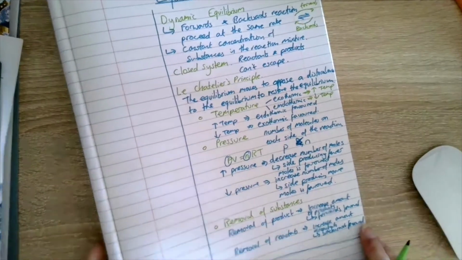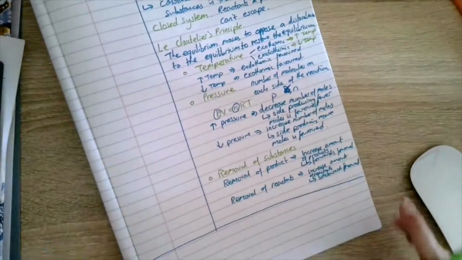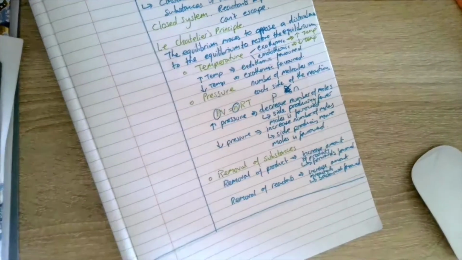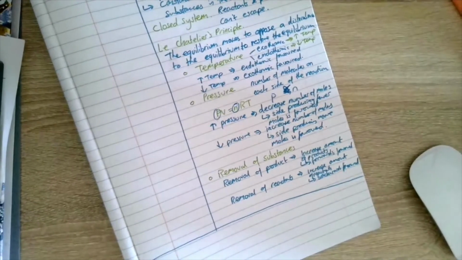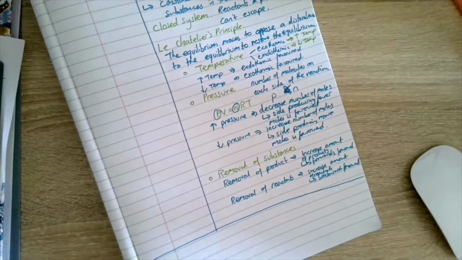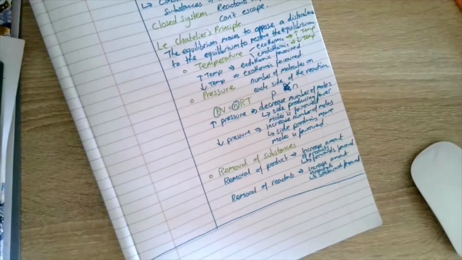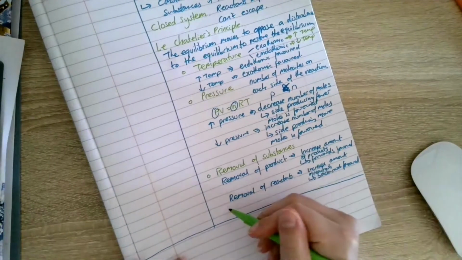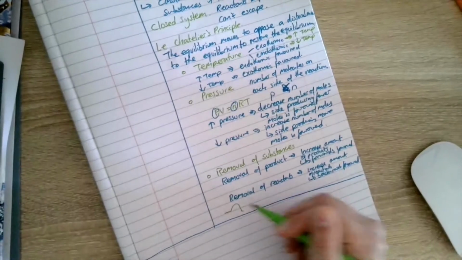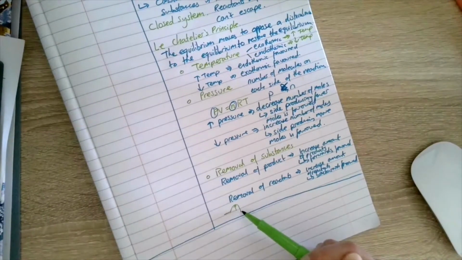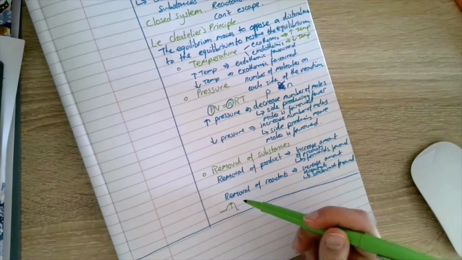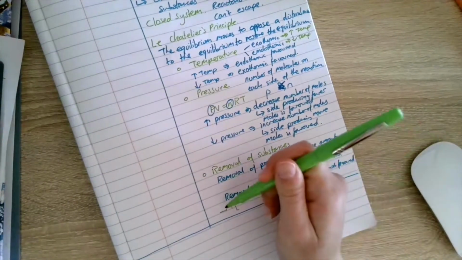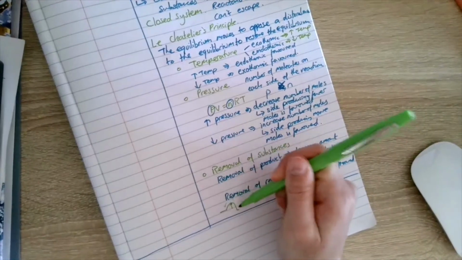Catalysts. Adding a catalyst, we know, lowers the activation energy of a reaction, allowing our rate of reaction to increase. However, this is going to affect both the forwards and backwards reactions the same, as they both have that same energy level to reach before progressing, whether they're going one way or the other.